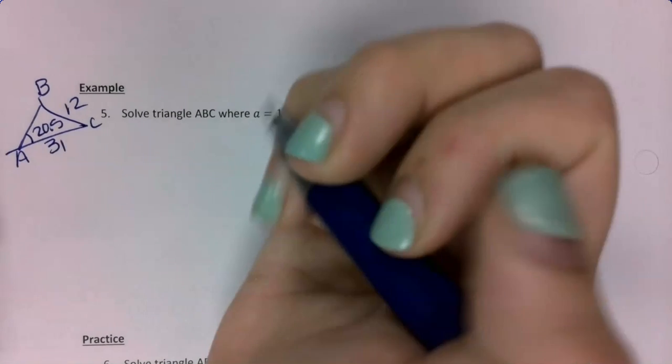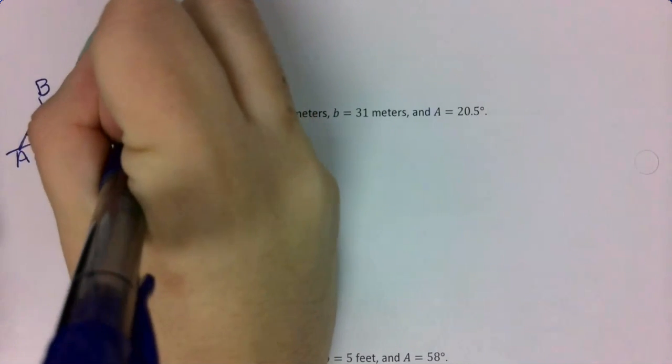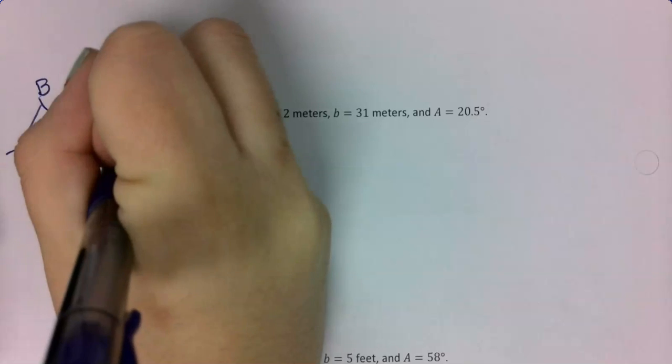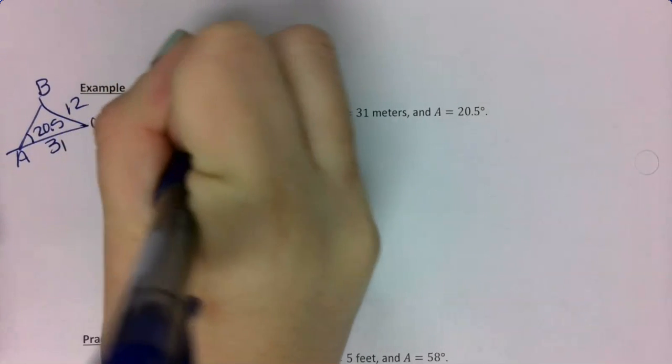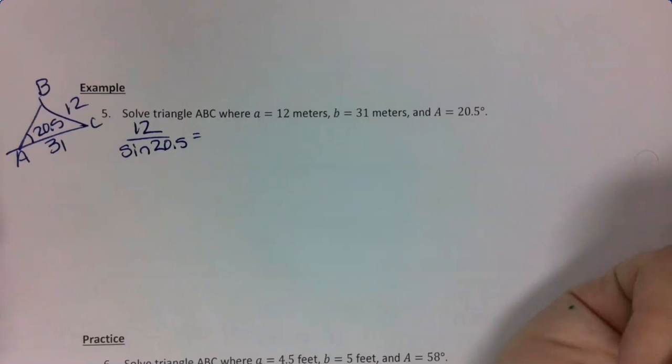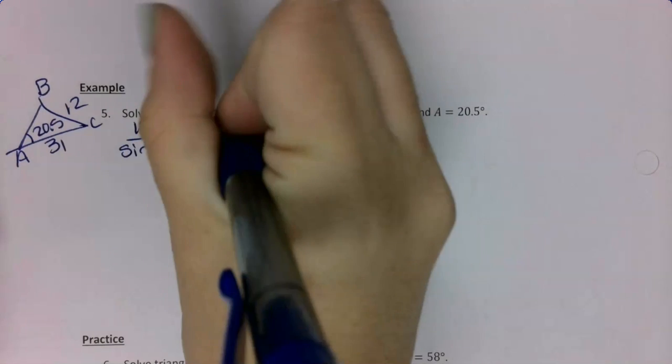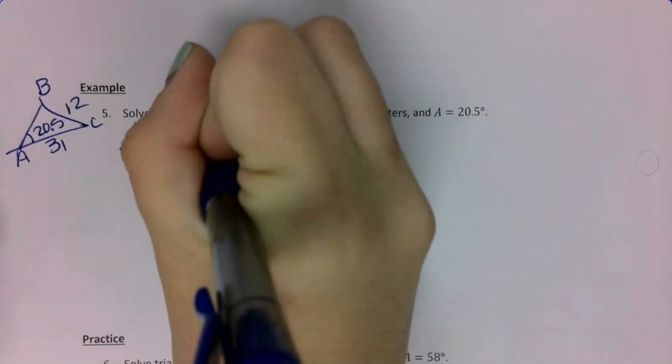I want to start off by finding my angle B, so I'm going to put my parts of A that match up together. My side length was 12, my sine is 20.5. Then for B, I know my side length is 31. I don't know my angle.